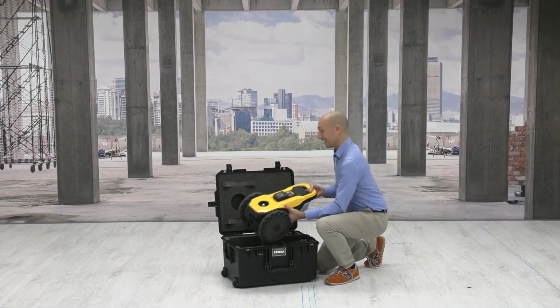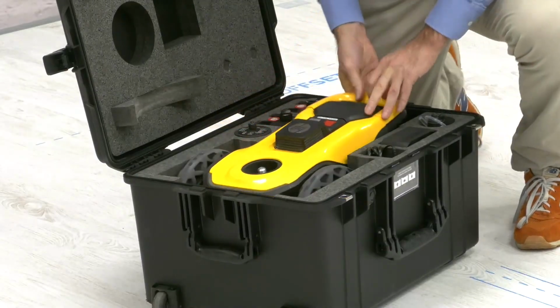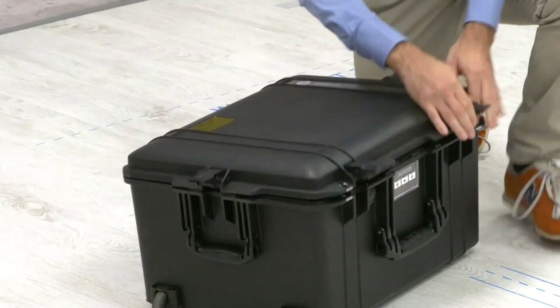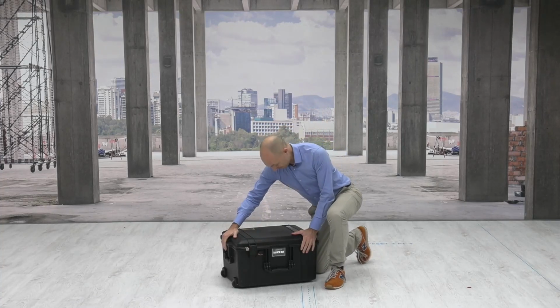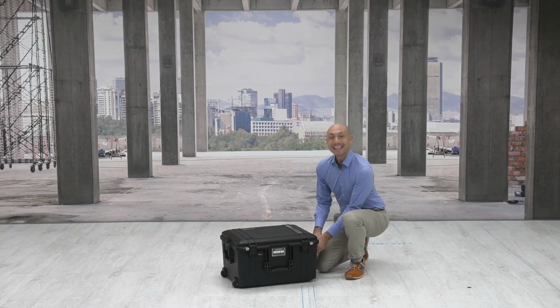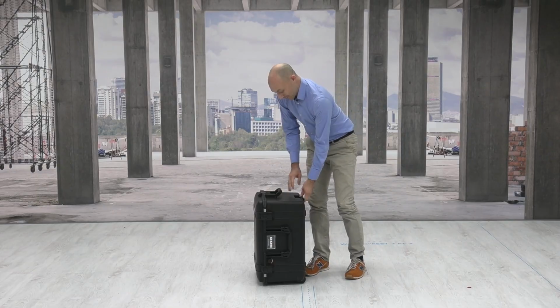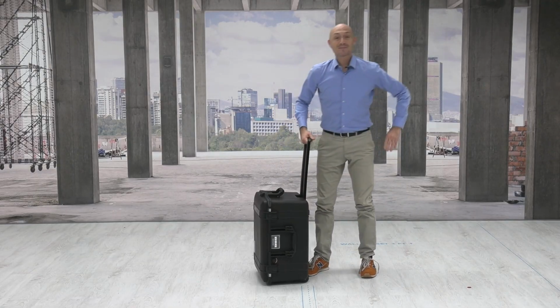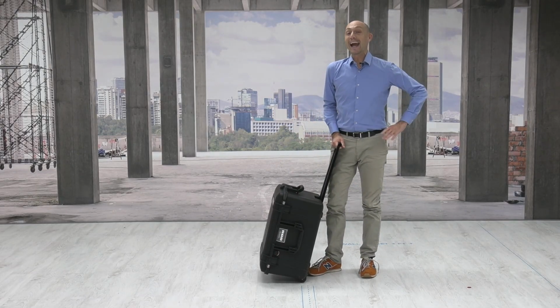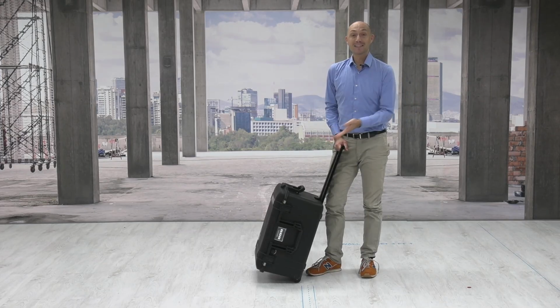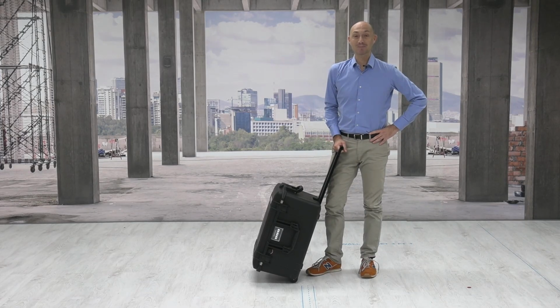SitePrint fits easily inside of the hard case, and once it's closed, we can easily transport it using these wheels. Now, we're ready to hand carry our HP SitePrint to different construction sites around the world.